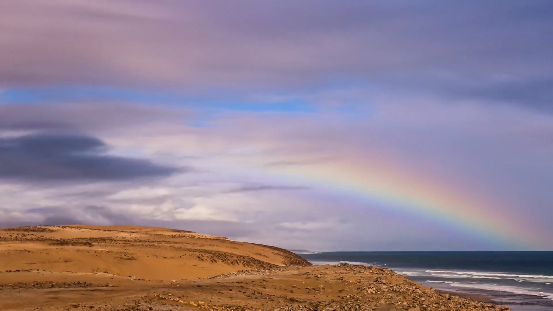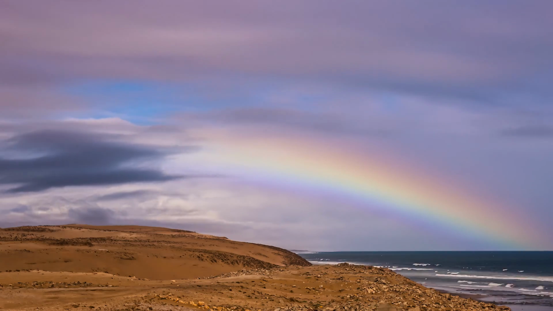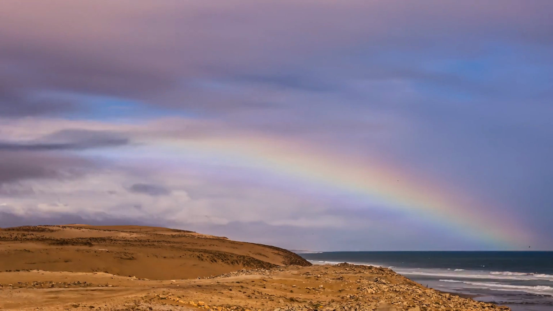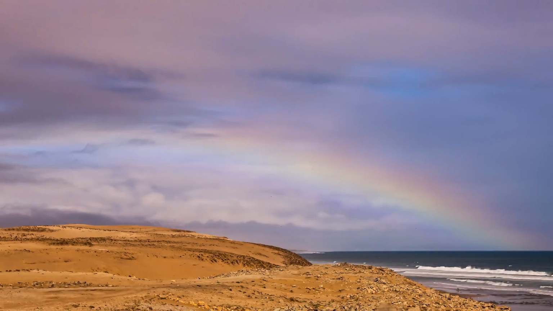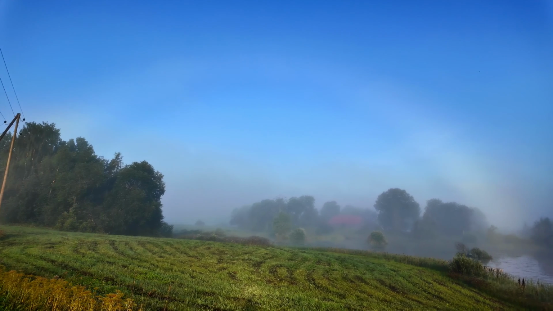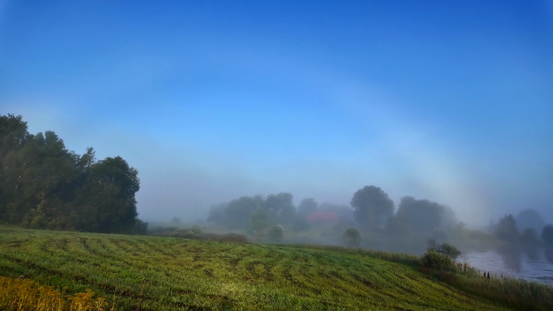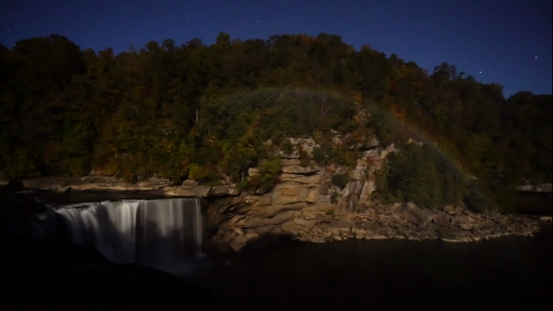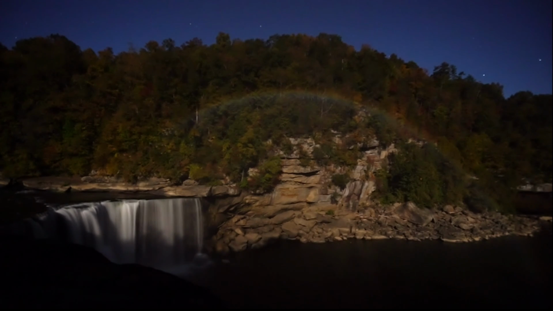Supernumerary rainbows. Faint, closely spaced bands inside the primary arc caused by the wave nature of light. Fog bows, formed by very small water droplets, usually in fog. They appear white or faintly colored. Moonbows. Rainbows that appear at night, illuminated by moonlight rather than sunlight. They are rare and often faint.